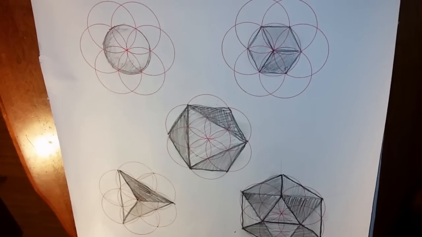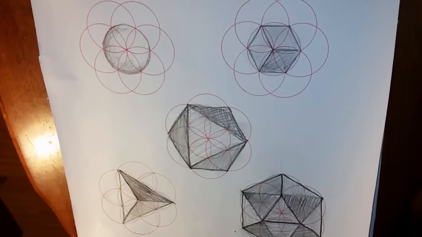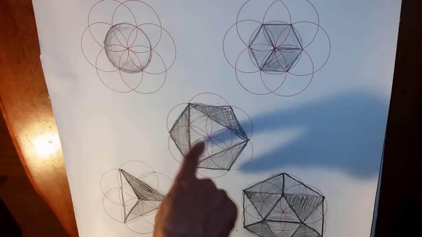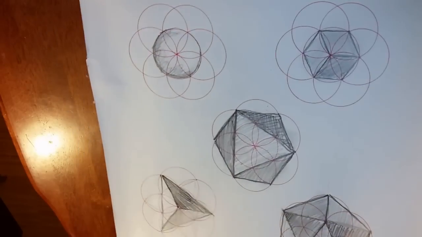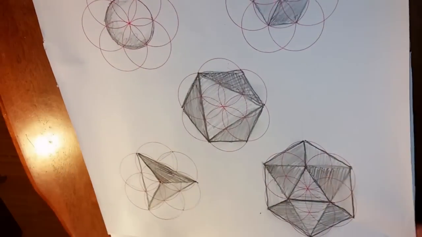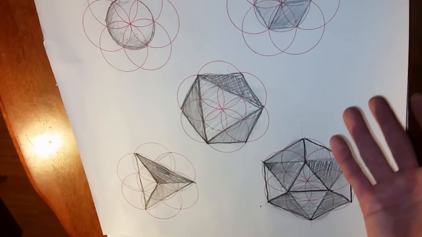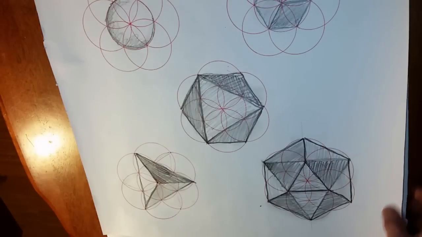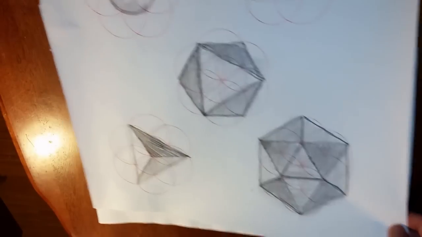Okay, so in the previous video I showed a way to draw at least 4 of the 5 Platonic solids using the seed of life, and with the same system you can also make nice little 3D models of them. I'll start with the octahedron because I've already got that in mind. It's 8-sided, like 2 pyramids on top of each other, and it's pretty simple really.